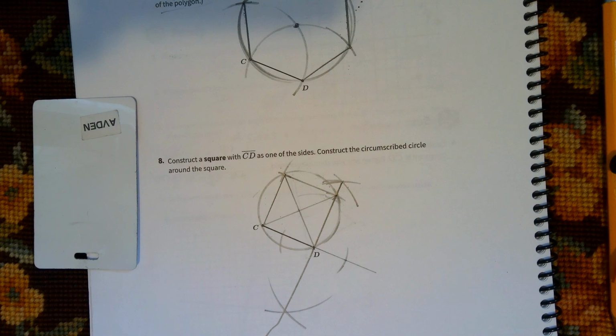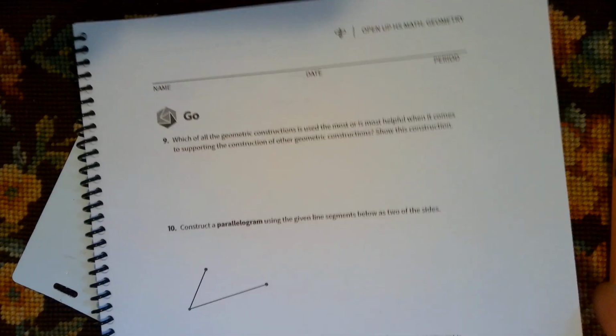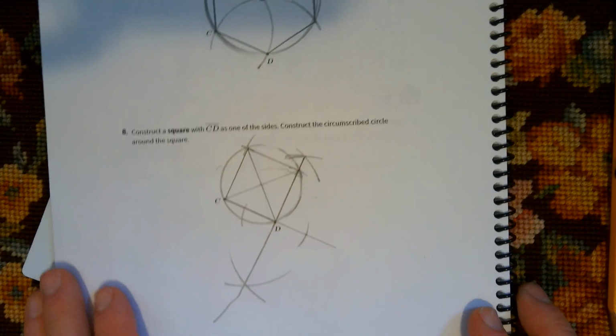Da-doi. I don't know if I was on the screen. Was I on the screen for that? I was mostly on the screen, right?